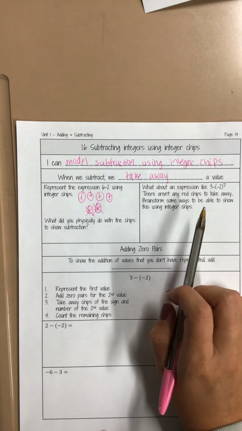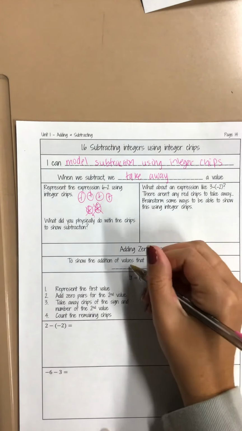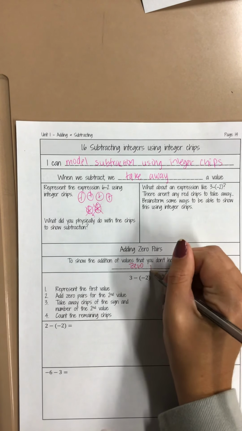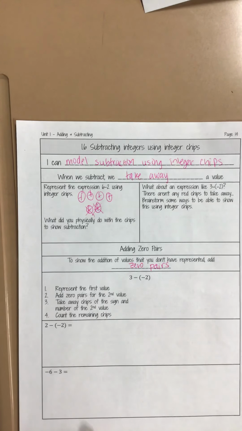Brainstorm some ways. So since we can't do that, we're going to try adding 0 pairs. Remember, a 0 pair is 1 positive and 1 negative. So we're going to add 0 pairs. So we're going to put 0 pairs here. To show the addition of values that you don't have represented, add 0 pairs.